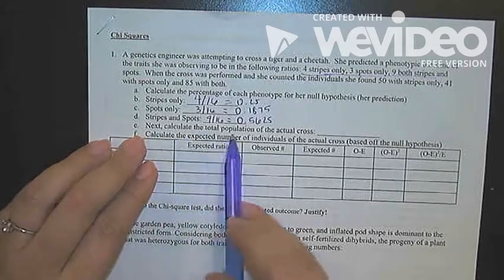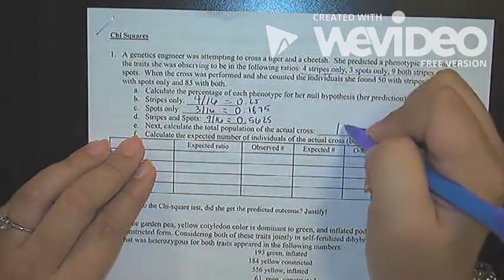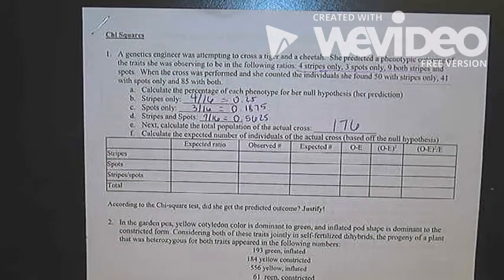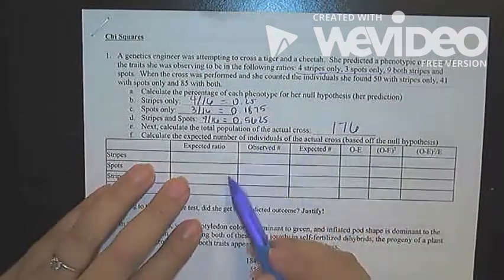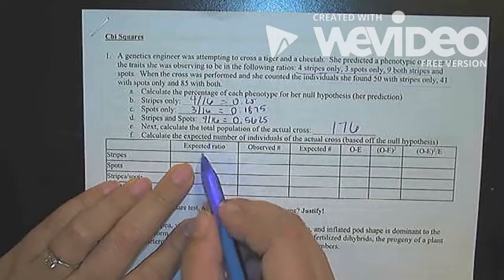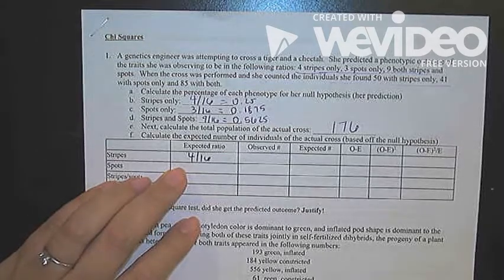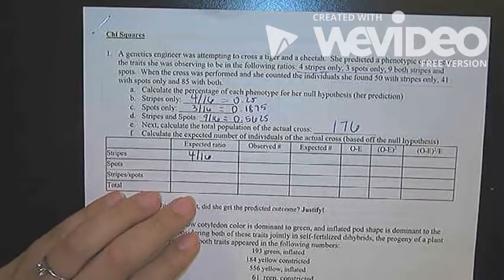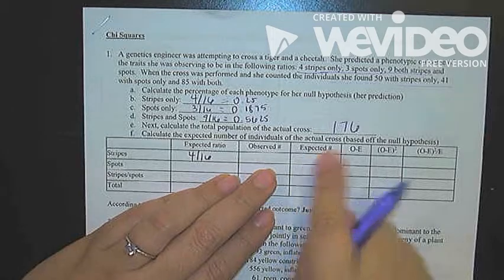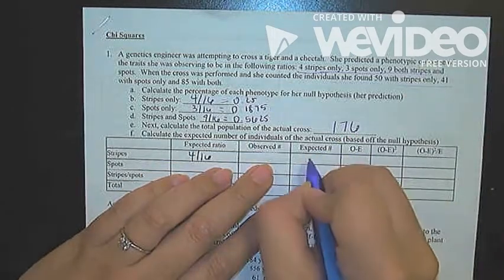Now, the actual number of cubs produced was 176 cubs. So now I'm going to take the data from here and use it to fill out my chi-square chart. Our expected ratio, 4 out of 16, meant that 25% of our offspring should be stripes only. So our expected value would be 176 times that percentage, which is 44.